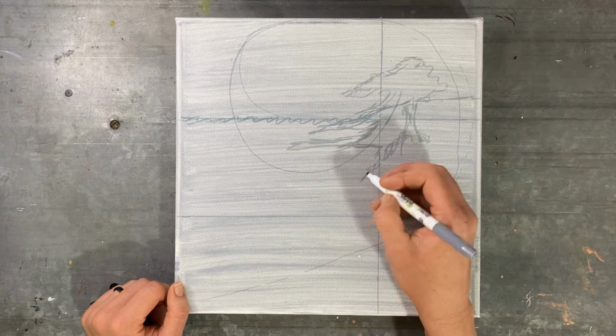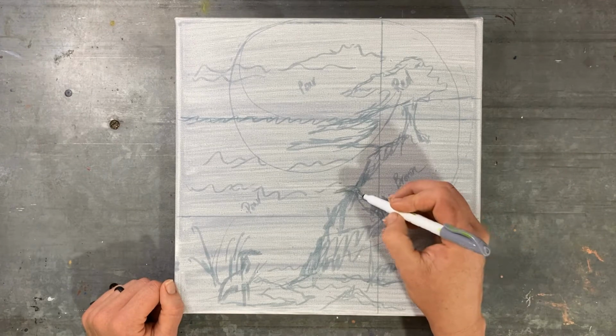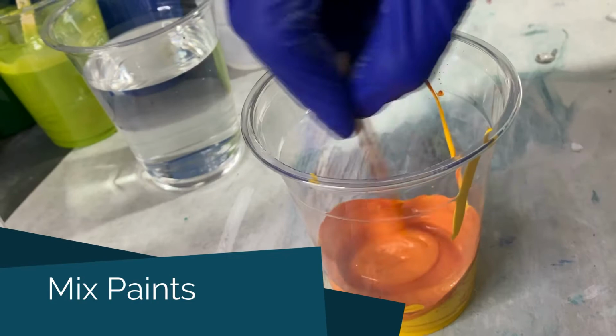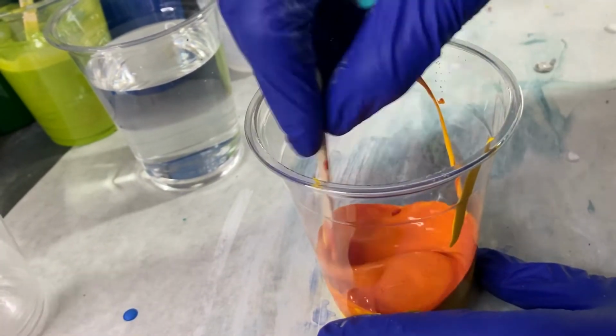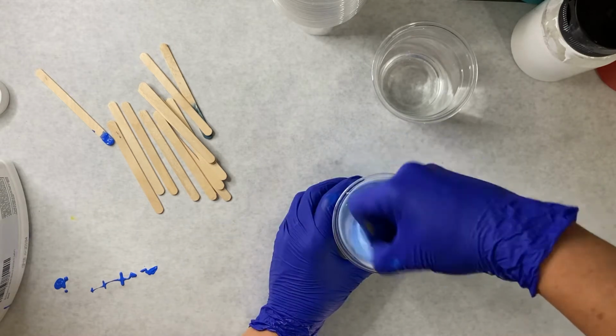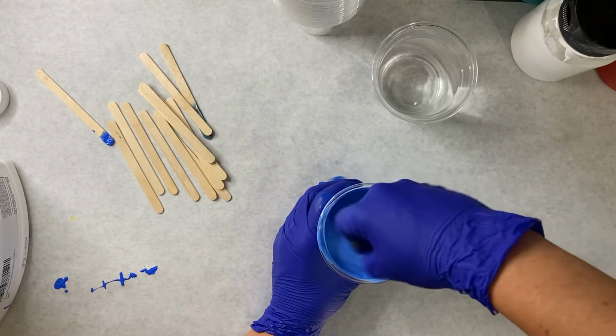So next, I draw on the canvas using a gray marker, and then I mix the paints for the pour process. Now I use acrylic paints for this because with acrylic you can water them down and add additives and they will flow in a unique way on the canvas.